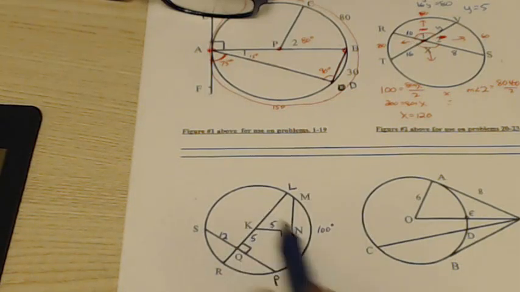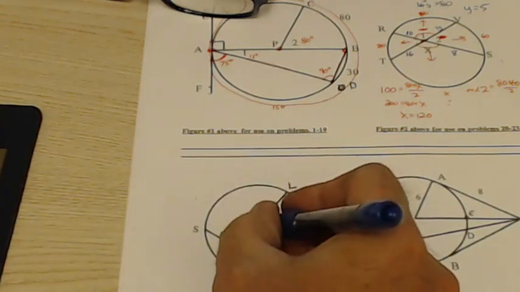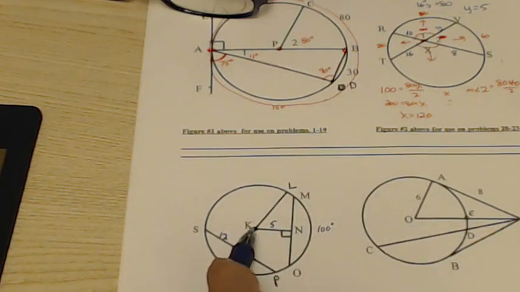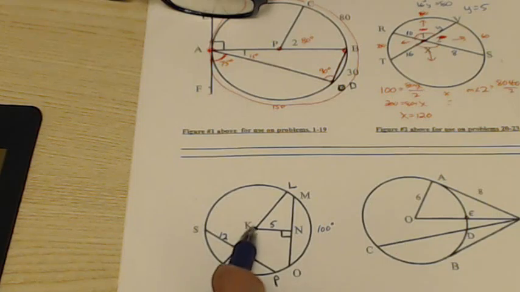Well, this is circle K, it told us in the picture, in the information, which lets us know K is the center. When a chord, or when a diameter, or even just part of a diameter, like KN, hits a chord at a right angle, is perpendicular to it, that's the distance from the center to the chord. When two chords are the same distance, those two chords are congruent.